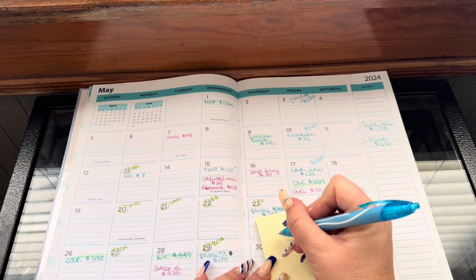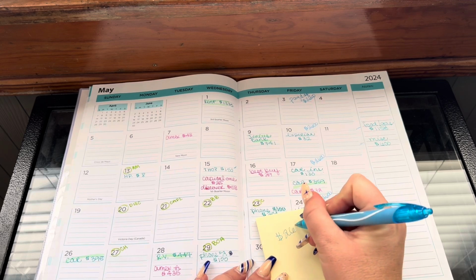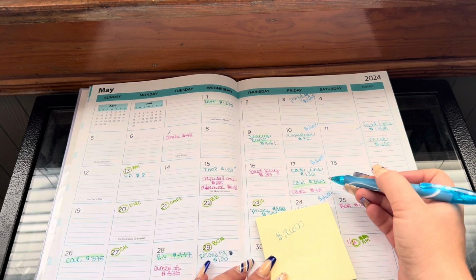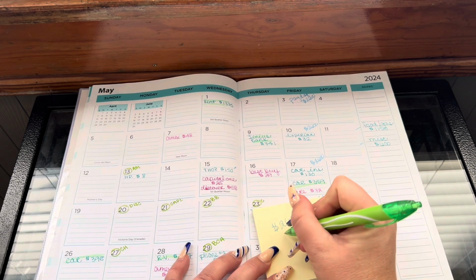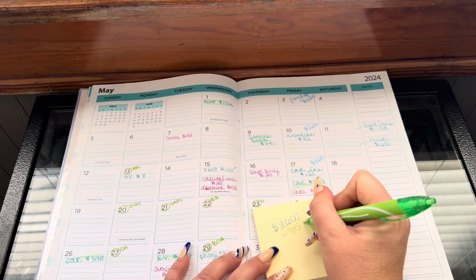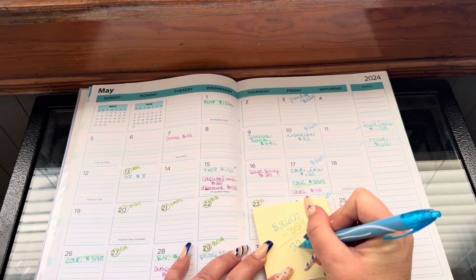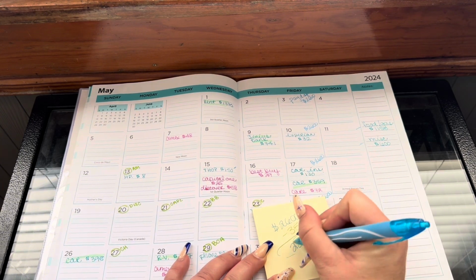Now again, the paycheck on the 17th, we get another $2,600. We go through and we find any cash expenses, which in this case would just be the car payment of $359. So we subtract the $359, which would leave $2,241 to pay towards credit card debt.